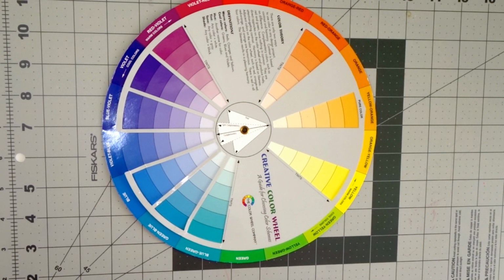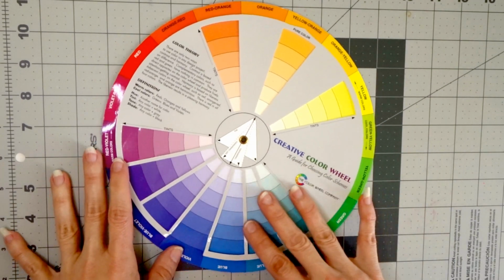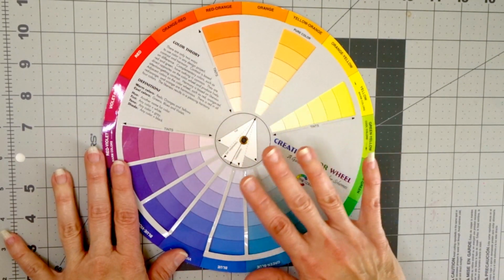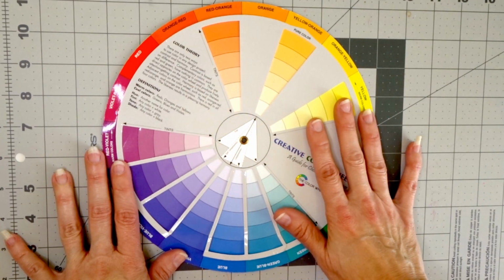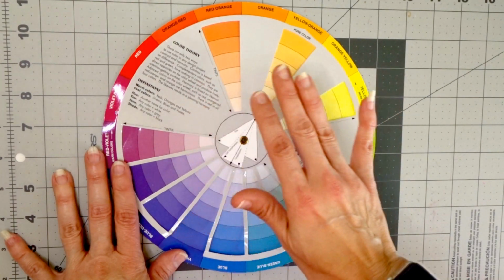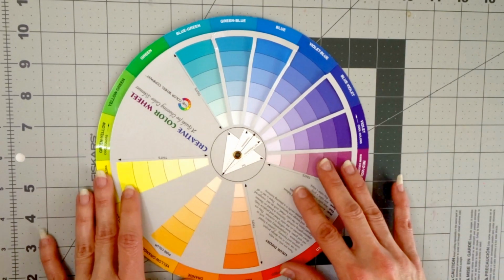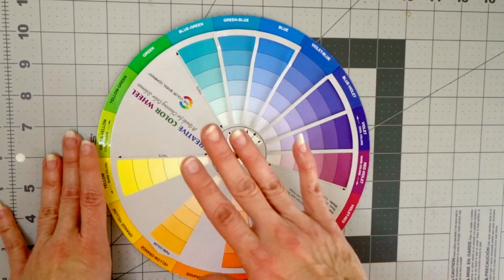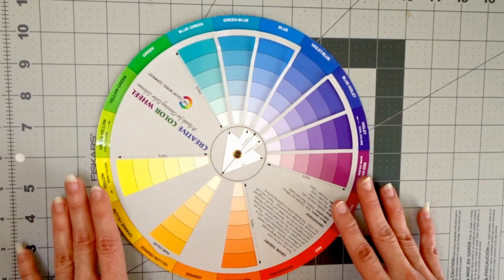So the first thing you would really want to do is decide: do I want to color my page in warm colors, or do I want to color my page in cool colors? Your warm colors are here towards the top of the color wheel, and they are going to be the red, the orange, and the yellow, or any variation of orange, red, and yellow. And your cool colors are going to be on the other side, where we've got our greens and our blues and our purples, or any variations of those.